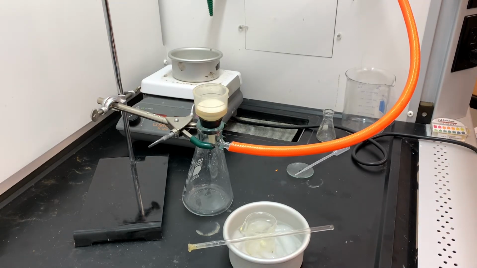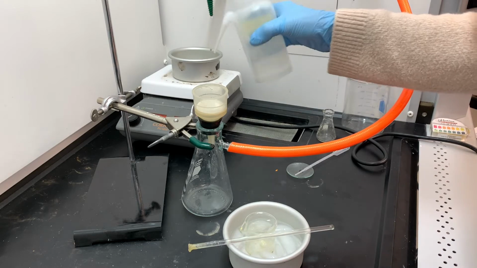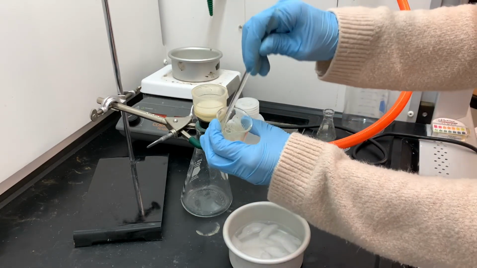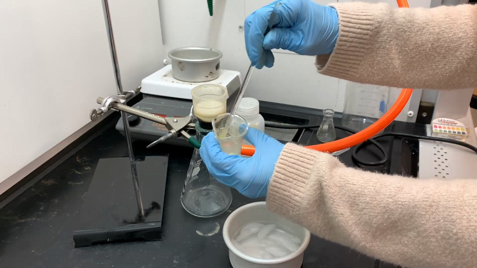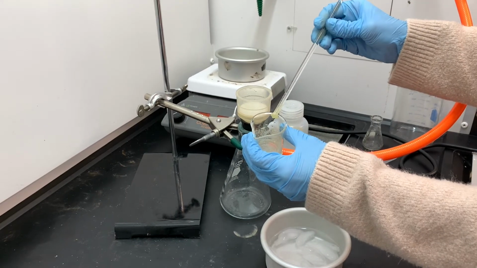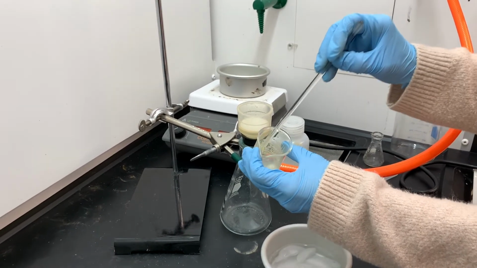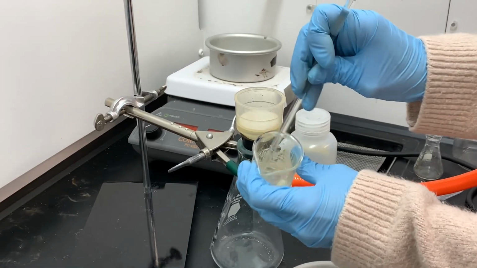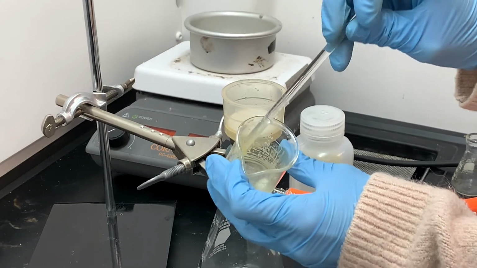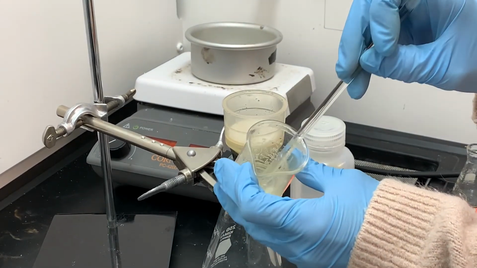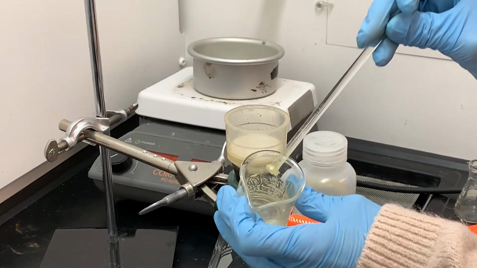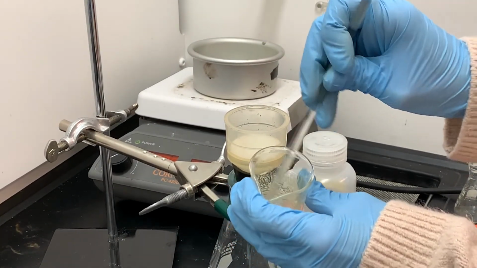So for the filtration process here, what I'm really trying to do is just get all of the water and the byproducts that have been dissolved in water. I just want to get rid of them and leave all of my sticky product stuck to the inside of this little beaker. It might be a little bit difficult to understand exactly what I'm going to be doing here, but as we watch the video, hopefully it'll make sense. So look inside that beaker, look at all of my product. It's that pale yellow that's just stuck to everything. And right now I'm not trying to get it out. I'm okay with it staying stuck in there.